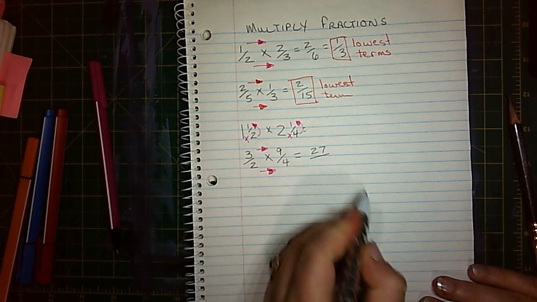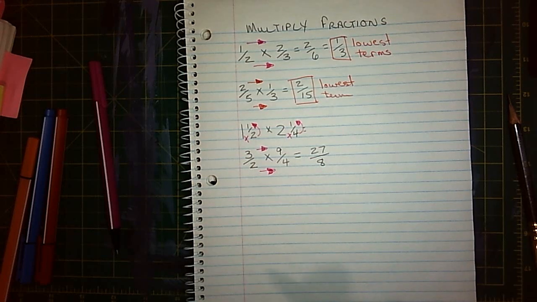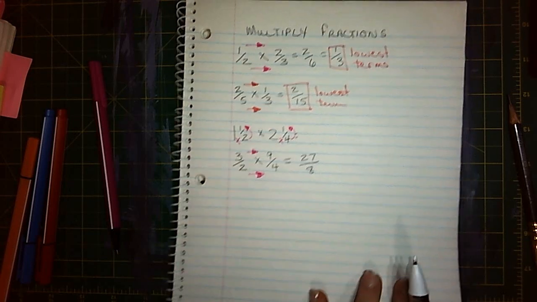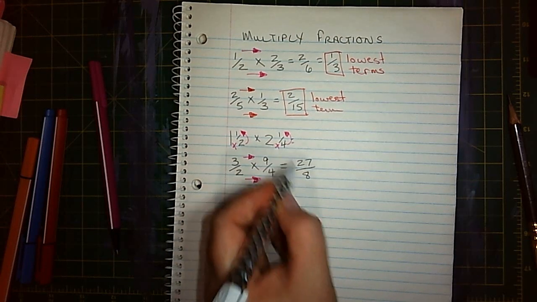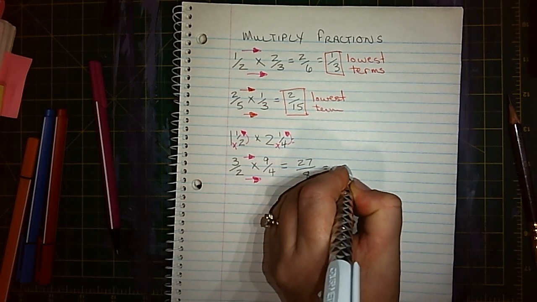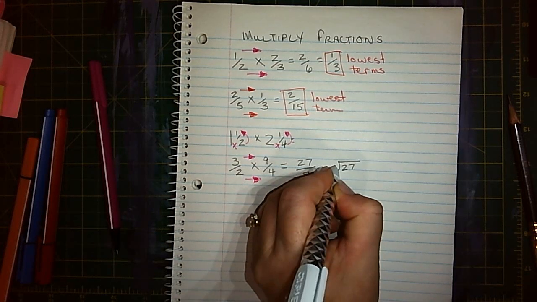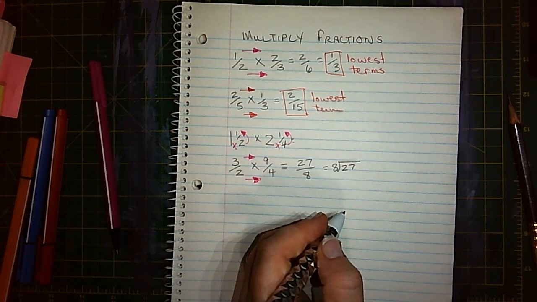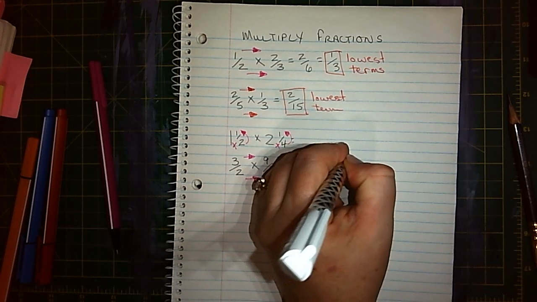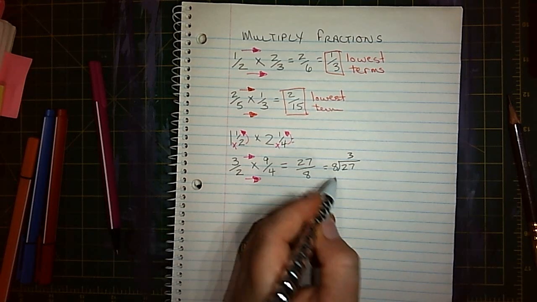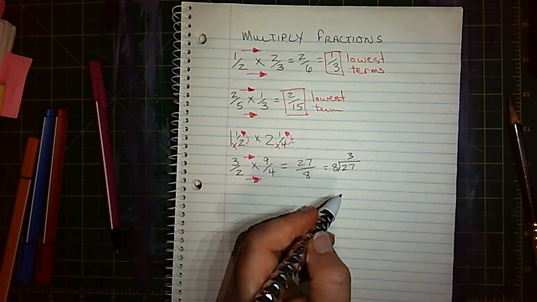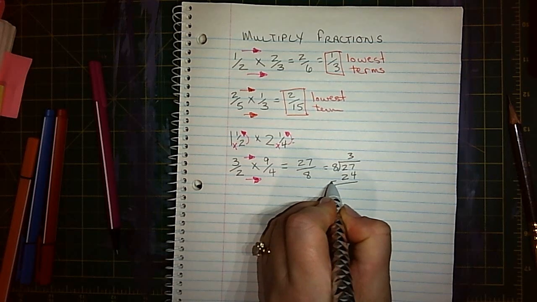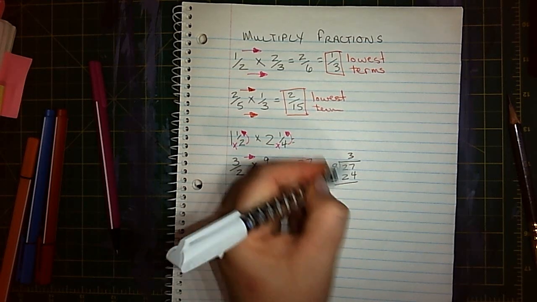27 over 2 times 4, which is 8. So it's an improper fraction, right? Bigger at the top than down below. So essentially, again, it's like saying 27 divided by 8, right? So 27 divided by 8 equals 3 wholes, right? 8 will go into 27 3 whole times. 8 times 3, we get 24, right? 27 minus 24 is 3.